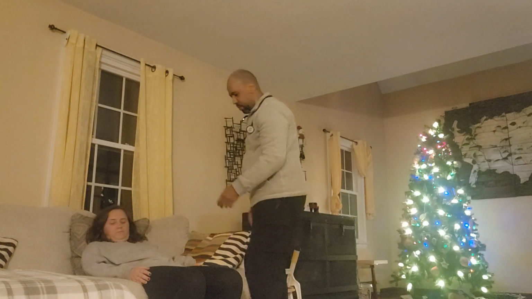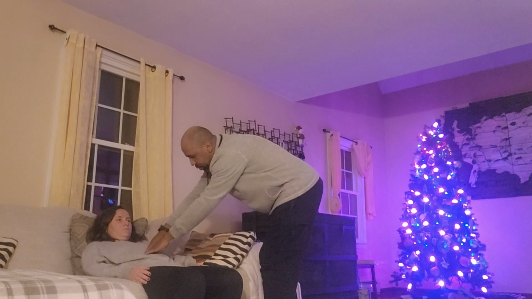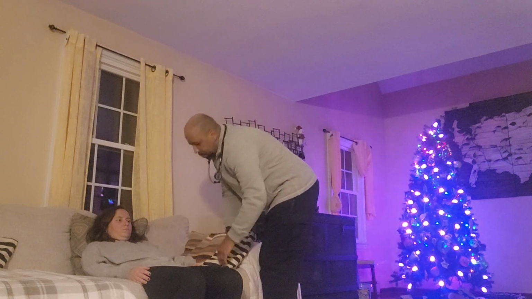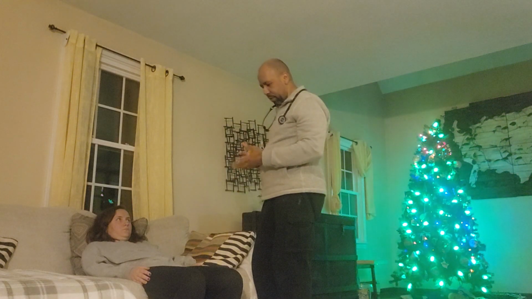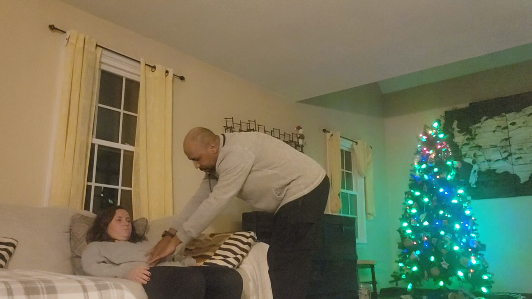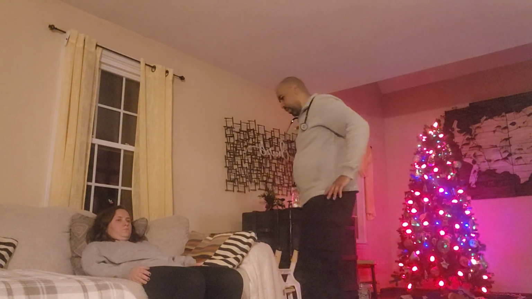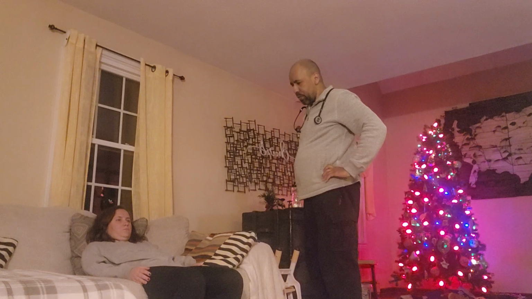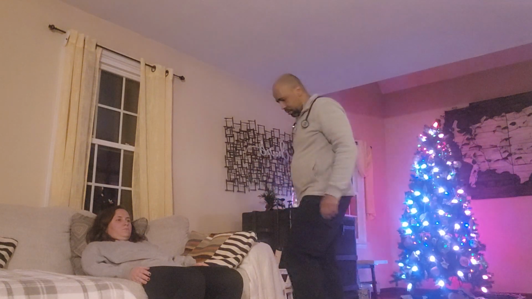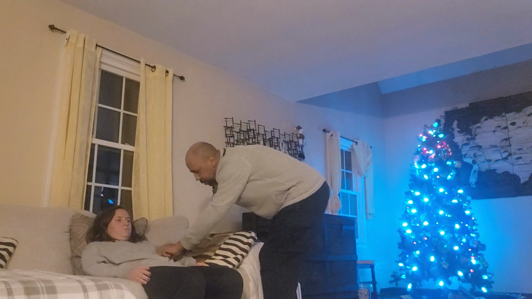And then I'm going to palpate the aorta. And then I'm going to come down and palpate her lymph nodes, inguinal lymph nodes, and then her femoral lymph nodes. And then I'm going to move on to percussing. Now we're percussing for tympani.